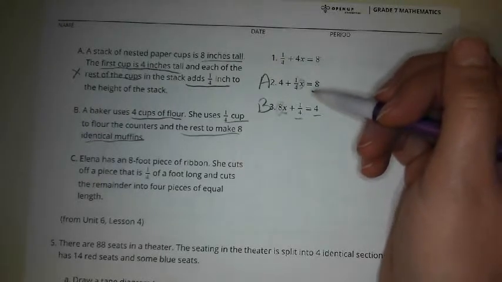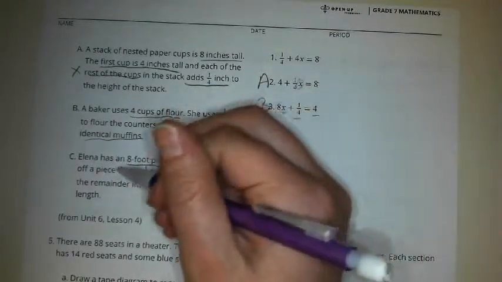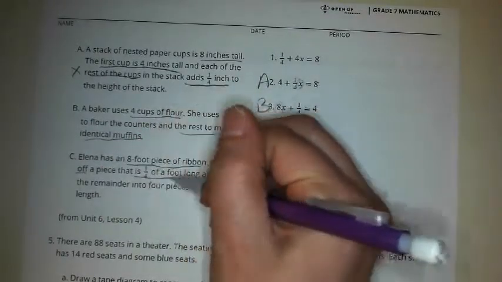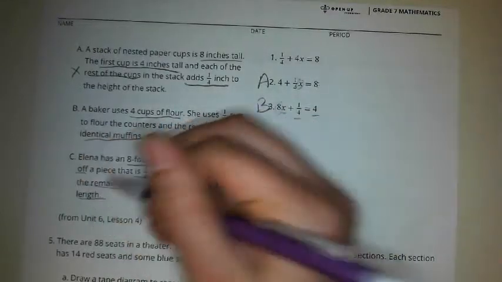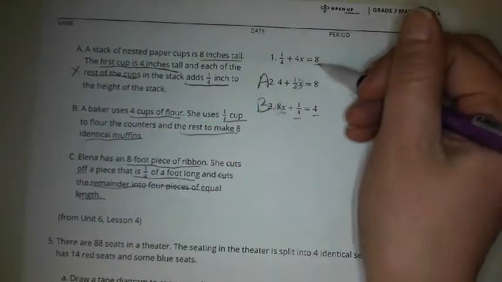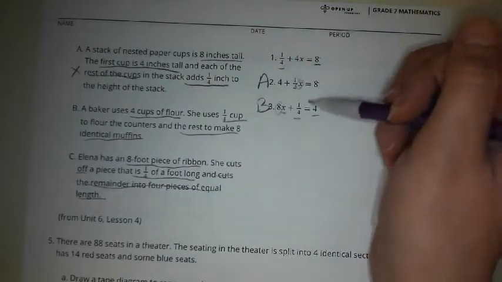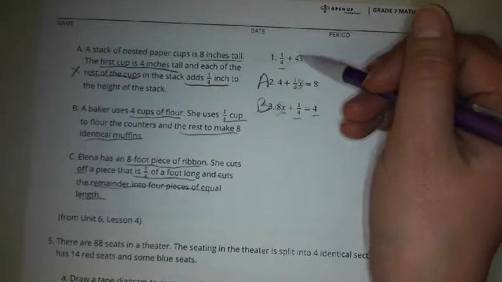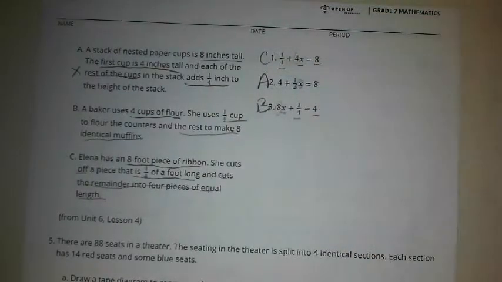C, Elena has an 8-foot piece of ribbon. She cuts off a piece that is a 1/4 of a foot long and cuts the remainder into 4 pieces of equal length. So my total is 8. She cut off a 1/4 here, and she cut 4 pieces, and I don't know their length. So 1 would match with C.